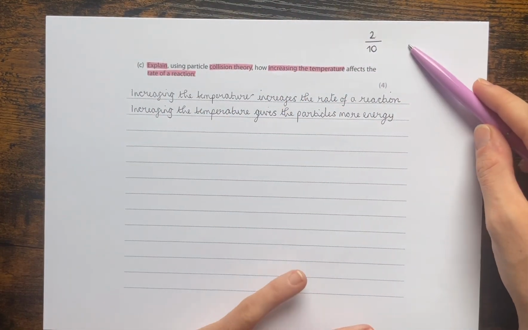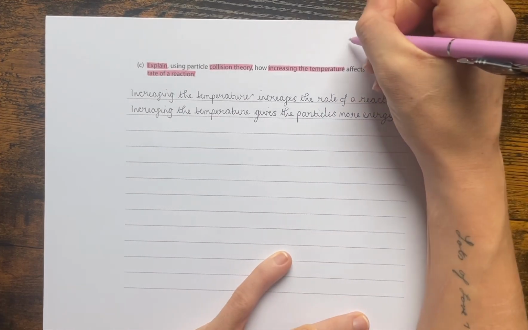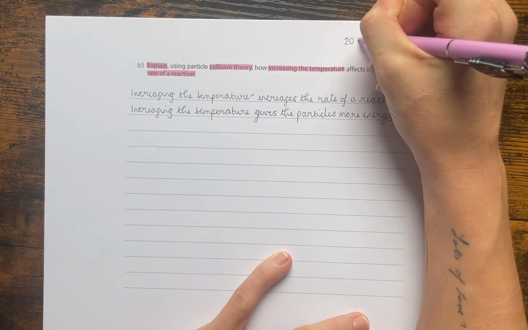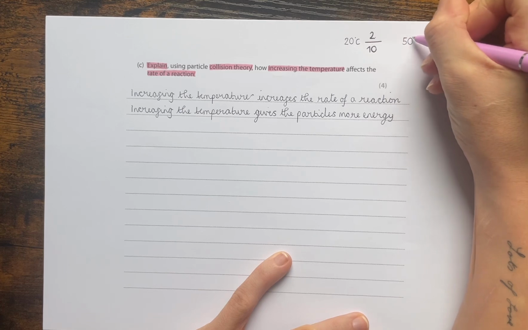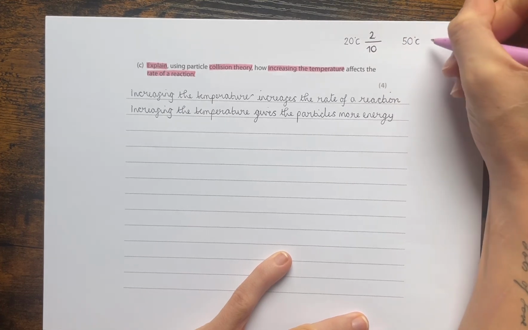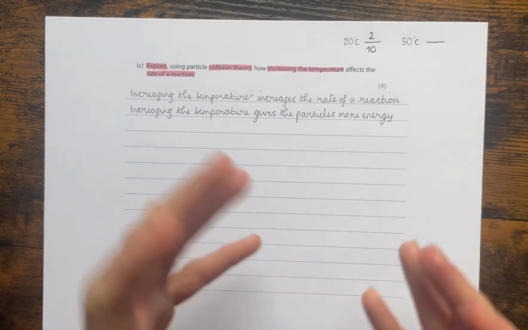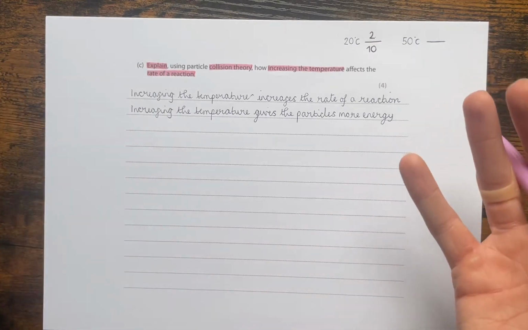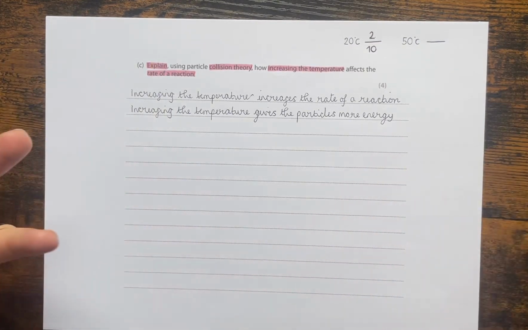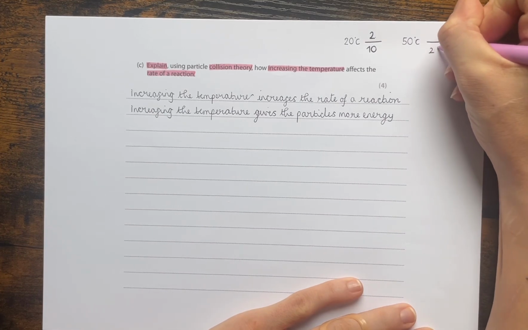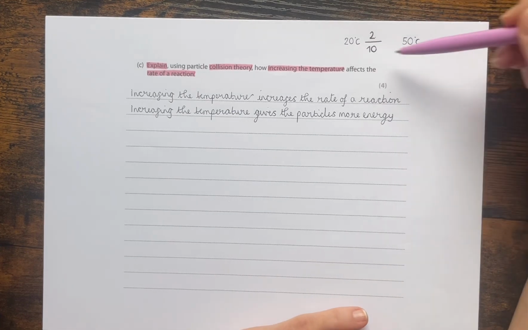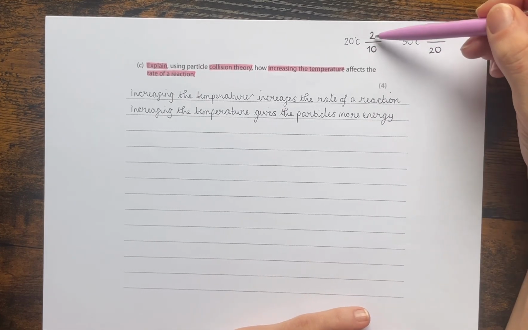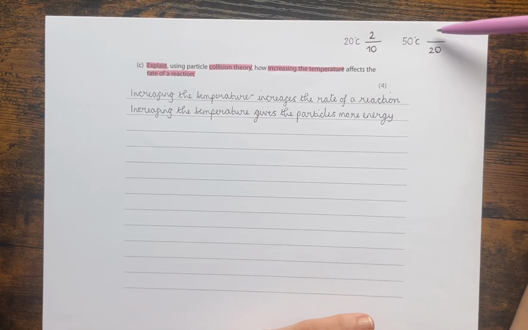When we increase the temperature, let's just put some random temperatures to this. Let's say that that's at 20 degrees, completely making these numbers up by the way, just to show a point. If we were then to increase the temperature to 50 degrees, not only would we increase the total number of collisions per second, because the particles have more energy, they're moving around faster, they are going to collide more often each second. So let's say there are now 20 collisions per second. If we were just increasing the overall number of collisions, then this ratio of 2 in 10 would stay the same and it would become 4 in 20.